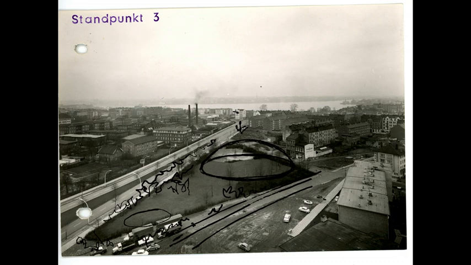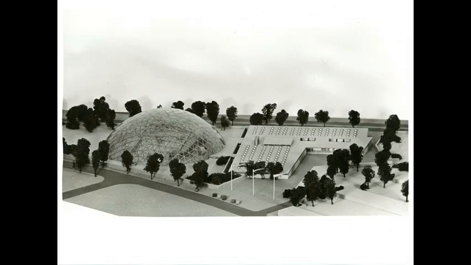The ideas of creating domes or private skies were worldwide very popular. And in the beginning of the 1960s, there was a competition to construct a huge swimming hall with 50 meter swimming basins.